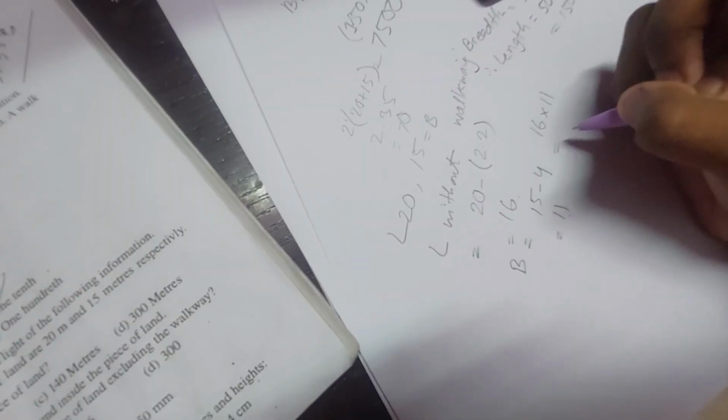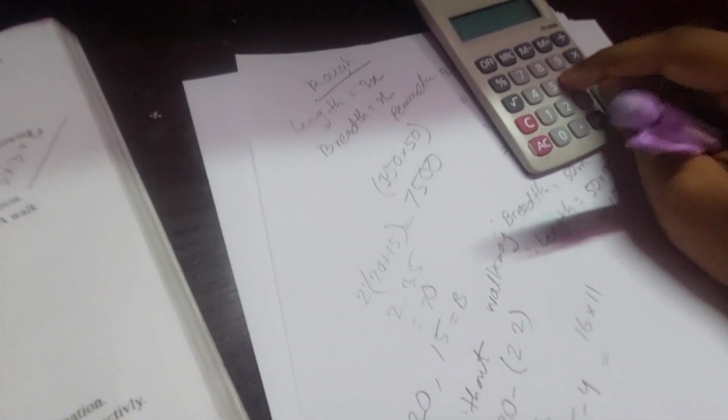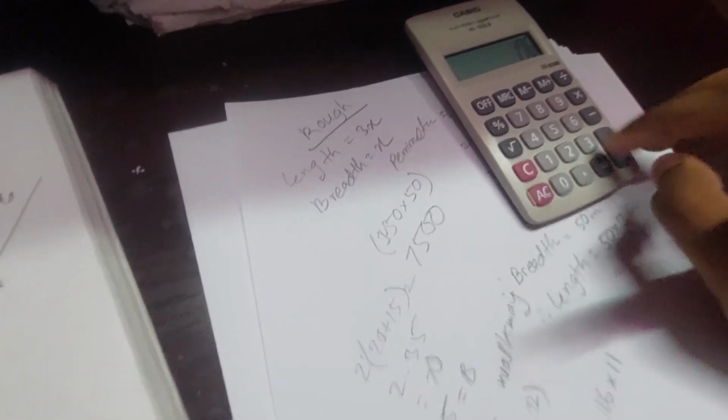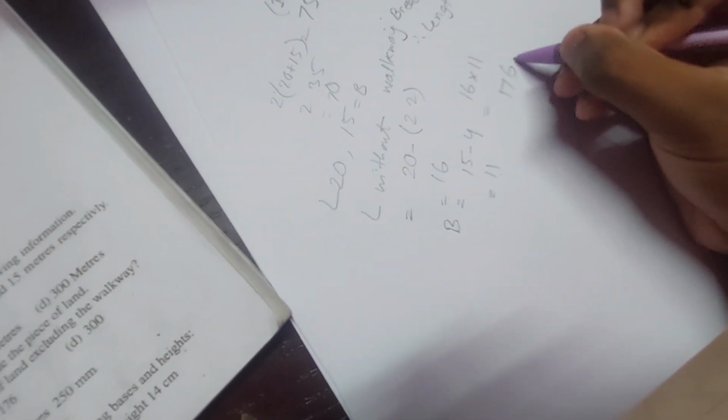Now we multiply to find the area: 16 times 11 is equal to 176. So that's the answer, 176 square meters.